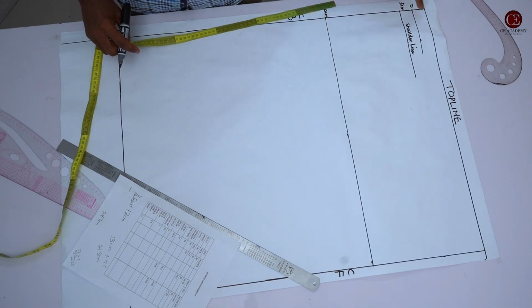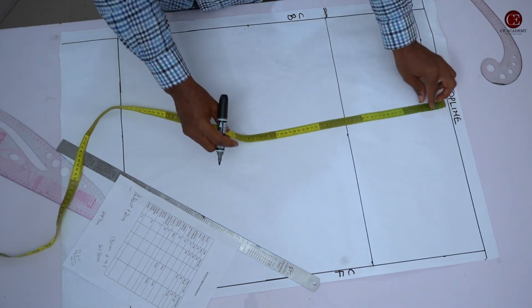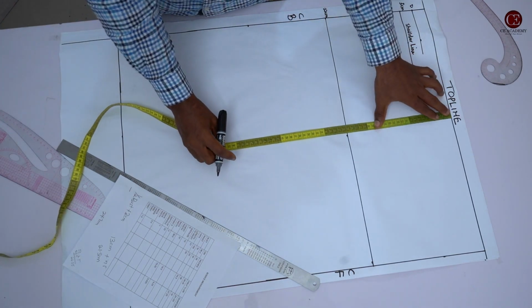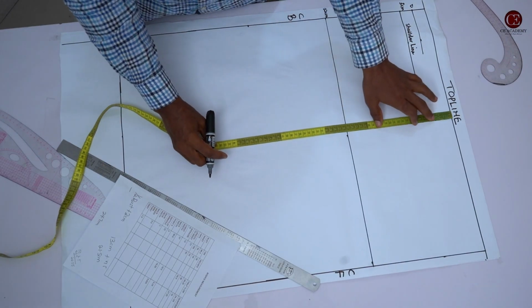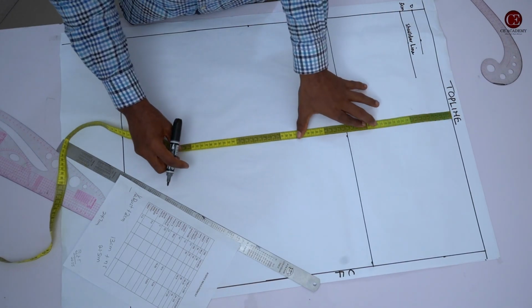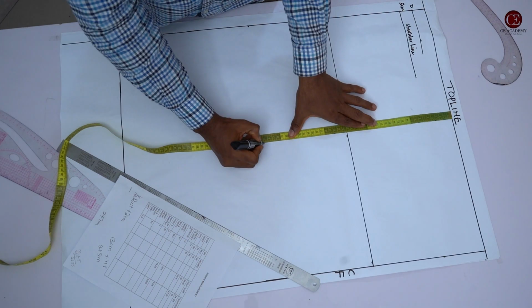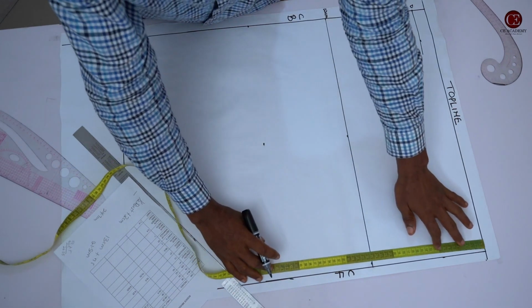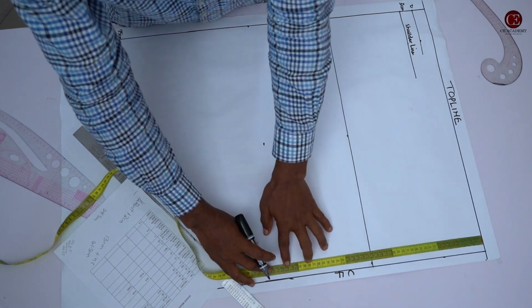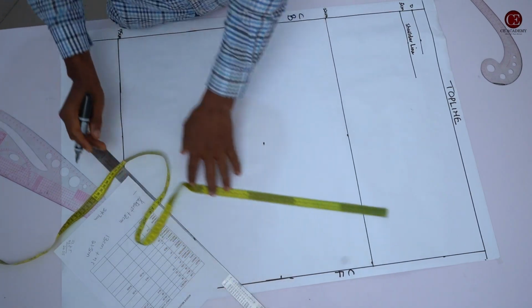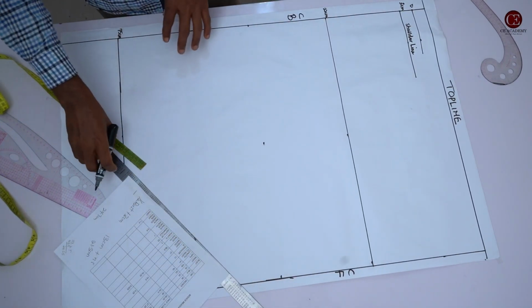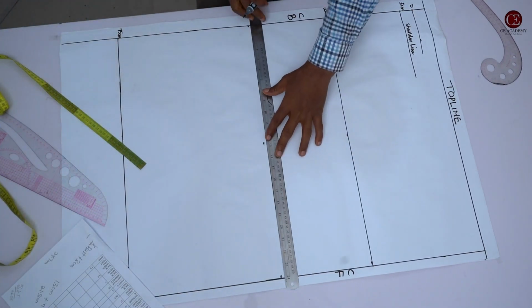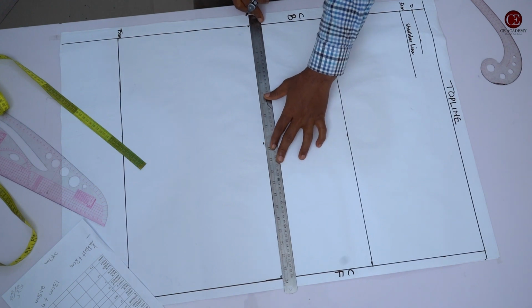This is because the point O started 3 cm below the top line. So this is going to give us 44 cm from top line. Doing this will ensure that you have a perfect straight line. 44 cm. Your length to waist defines the waistline for the draft.